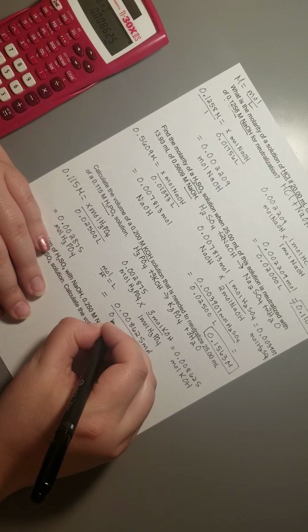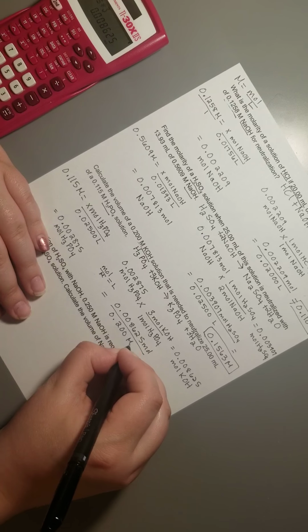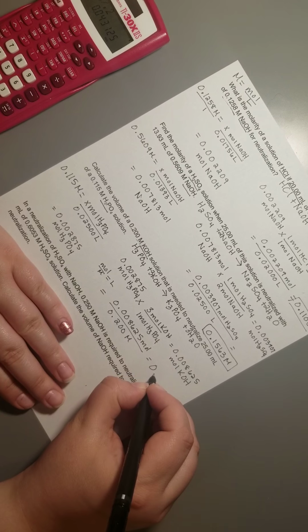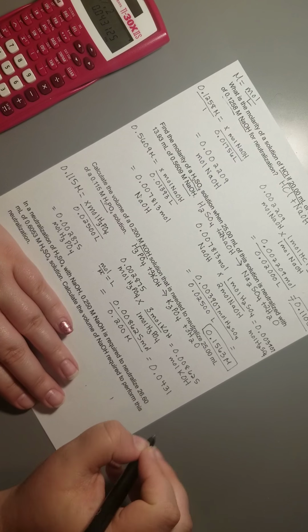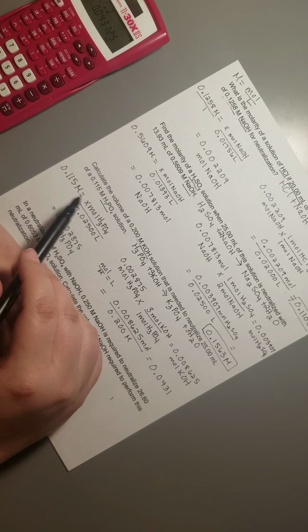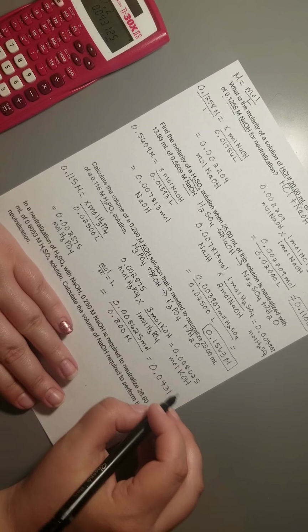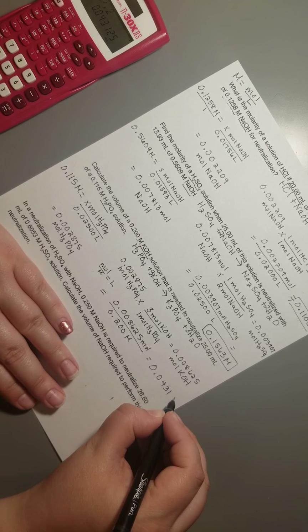So the molarity is 0.2. So 0.008625 divided by 0.2 gets you 0.0431. I probably shouldn't have rounded to 3 sig figs here because of 0.115. I'm sorry about that. This is 0.0431 liters.